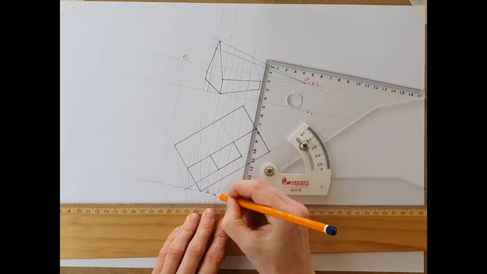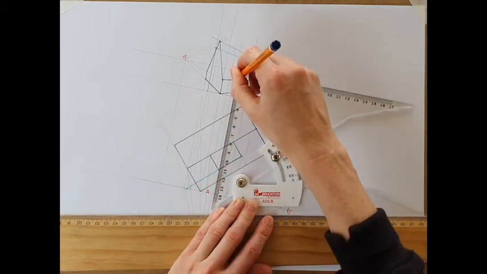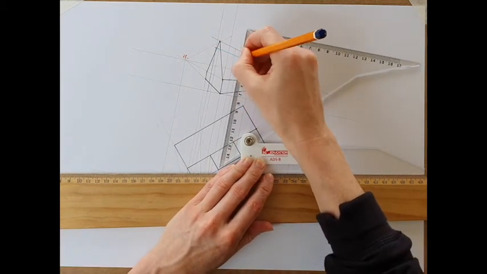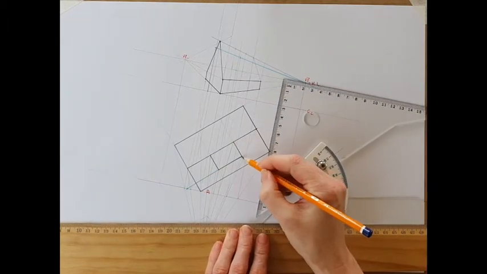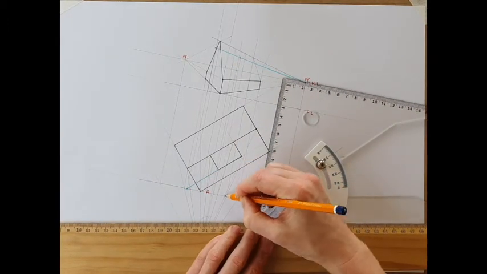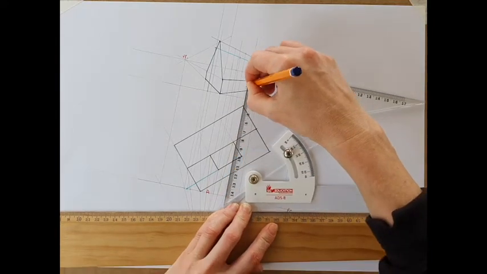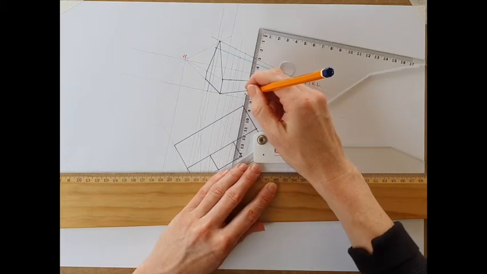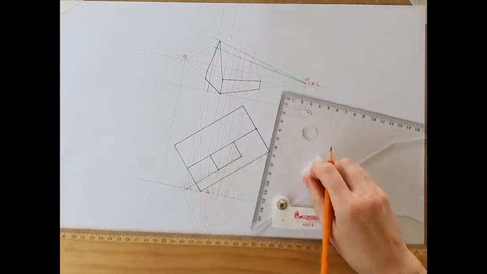That was my first corner back, is going to be on this line. Which is here. And my second line back is on here. There.